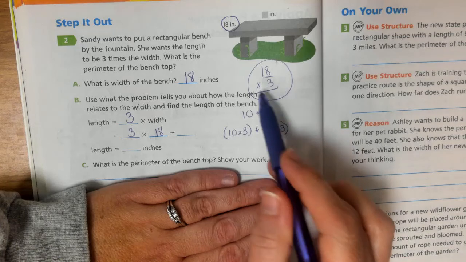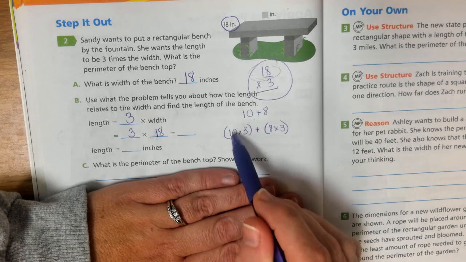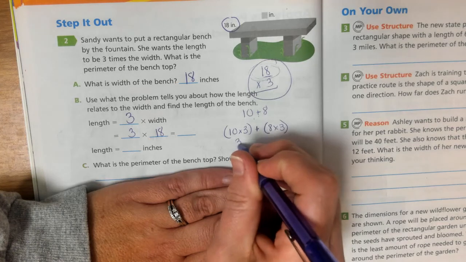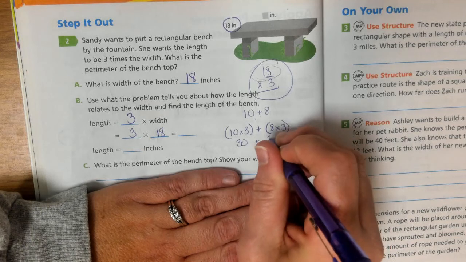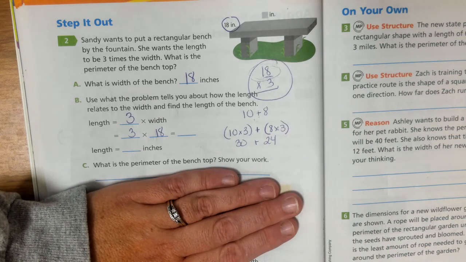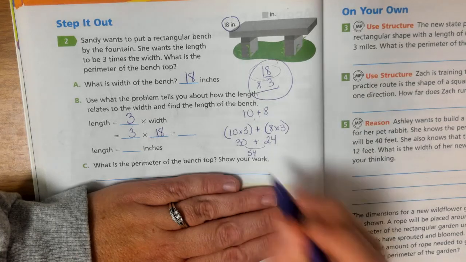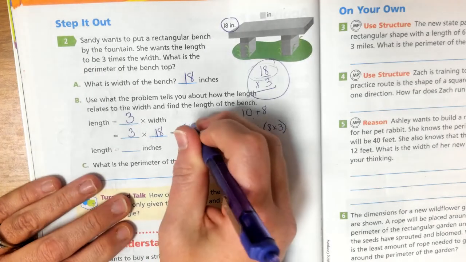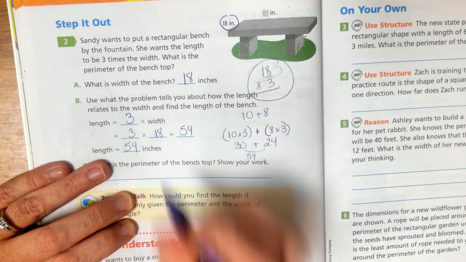That's how I can do my 18 times 3. I can expand this number out. So 10 times 3 equals 30. 8 times 3 equals 24. So 30 plus 24 equals 54. So I know my length in inches is 54 inches.